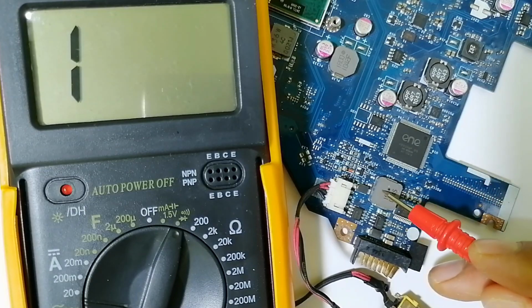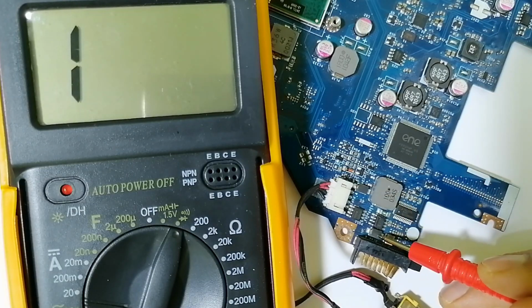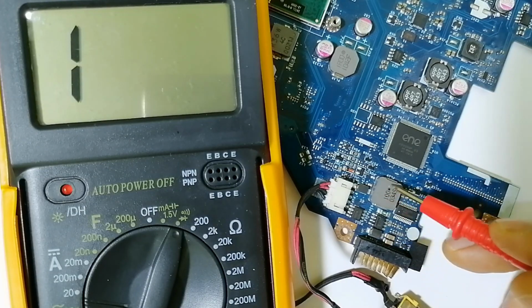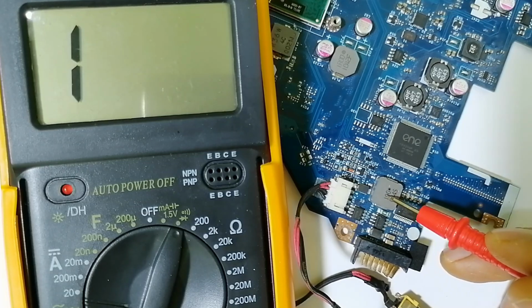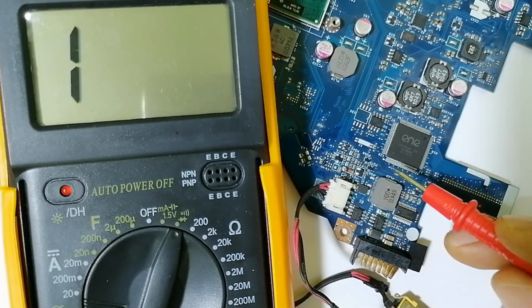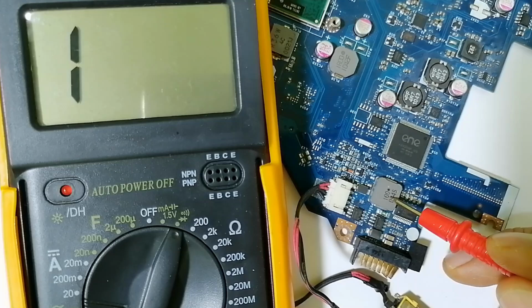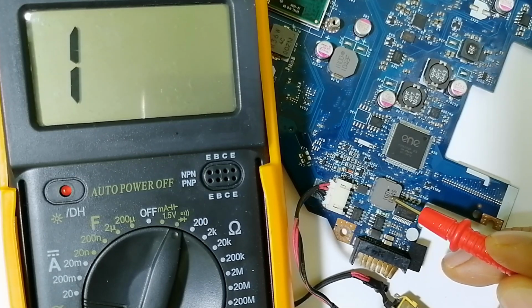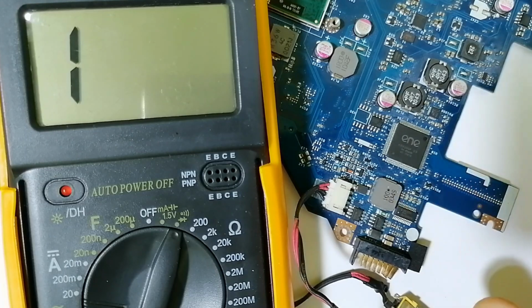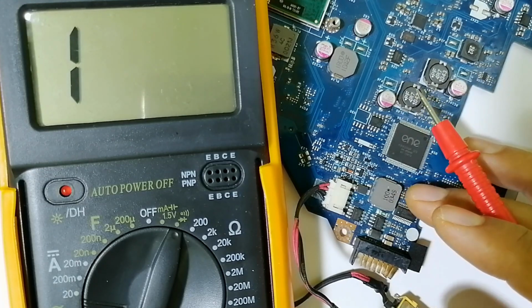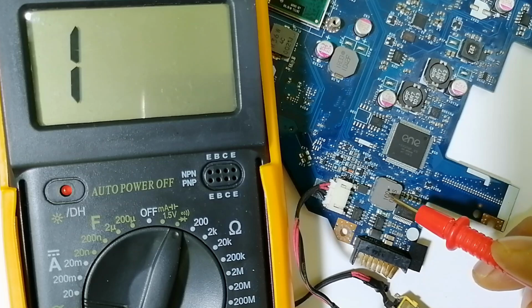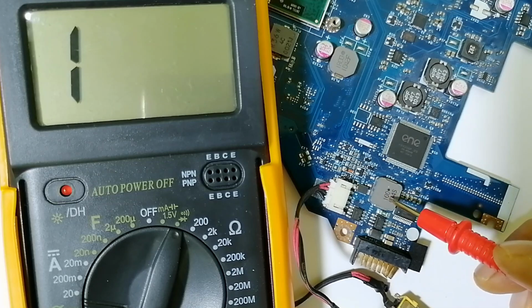So here, this is an inductor. This is one type of inductor. Over here we have another type of inductor. This is a very big inductor. This type of inductor is always connected to power rails. You can never find inductors that are connected to ground, never in the motherboards. That's why we use inductors to find out the short circuit in the motherboard.